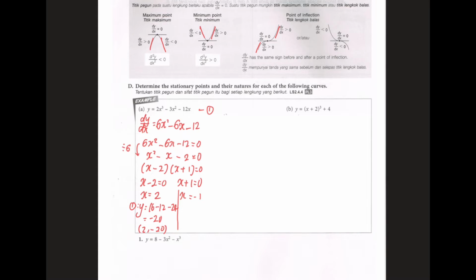Now I look at the second x value, which is minus 1. I substitute minus 1 into equation 1 again. Again I do some mental calculation. Minus 1 cubed is negative 1, negative 1 times 2 is negative 2.